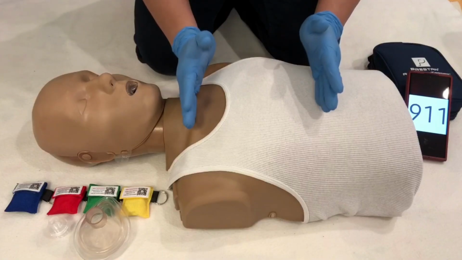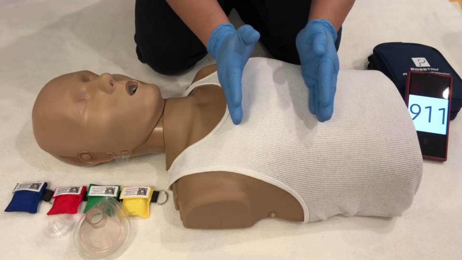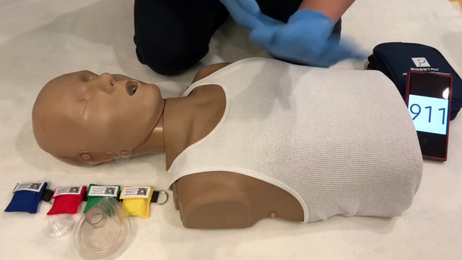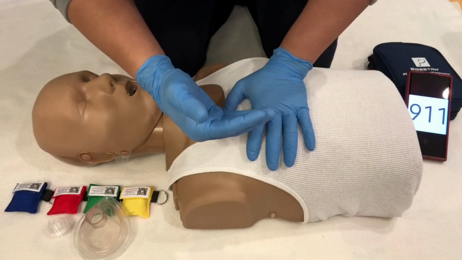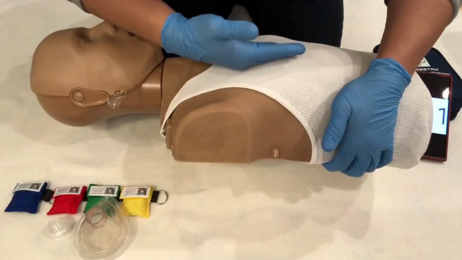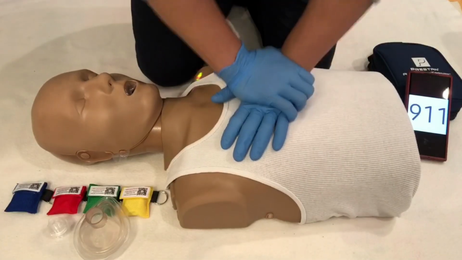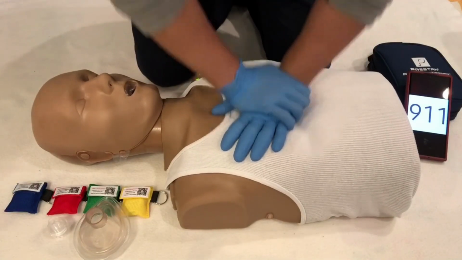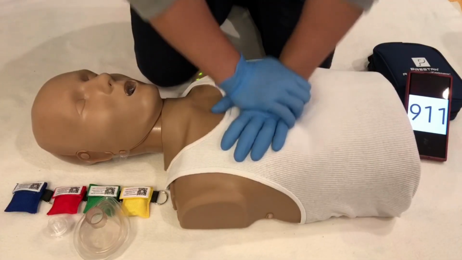Chest compressions are performed on the lower half of the breastbone above the bottom of the rib cage. Using the heel of your palm, start to perform chest compressions. You want to go to a depth of at least 2 inches or 1/3 the anterior posterior depth. You want to go at a rate of about 100 to 120 compressions per minute.